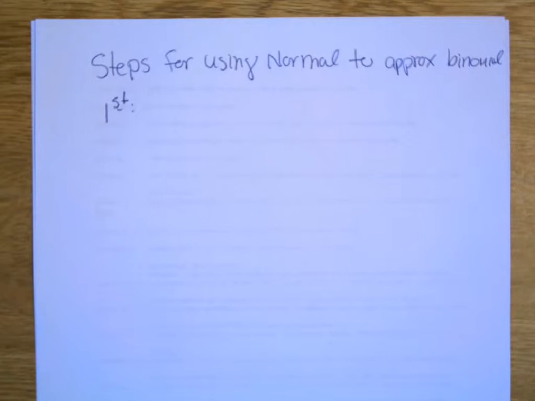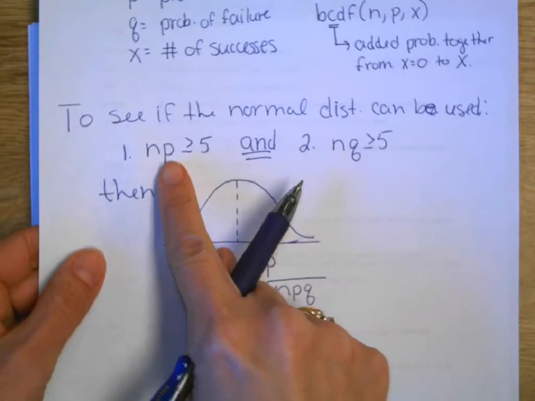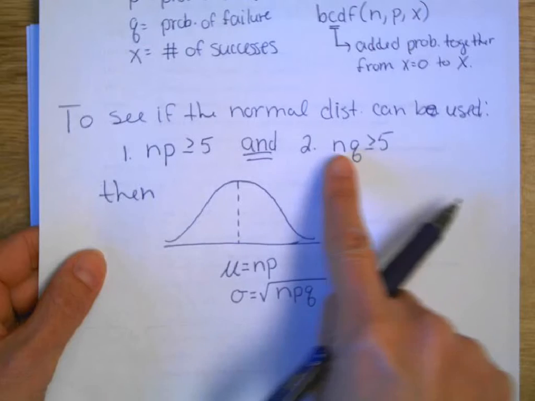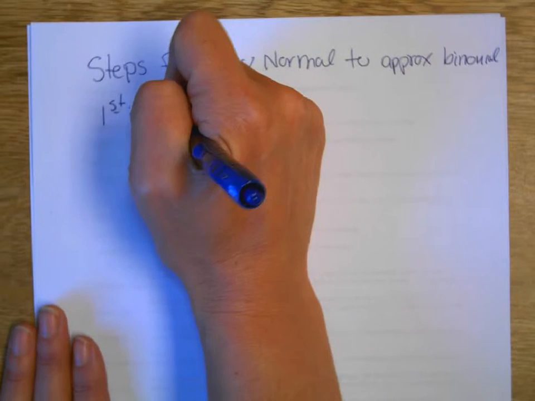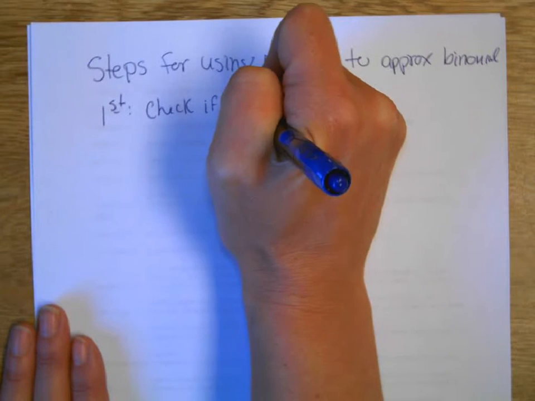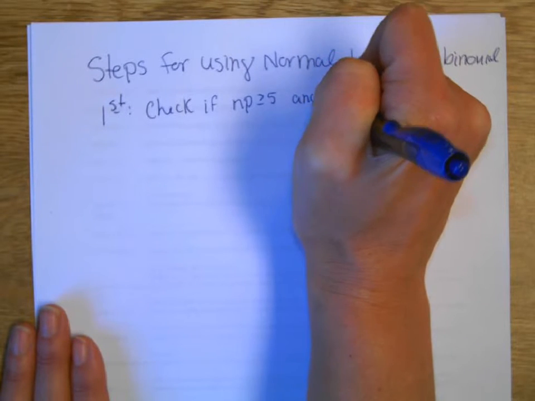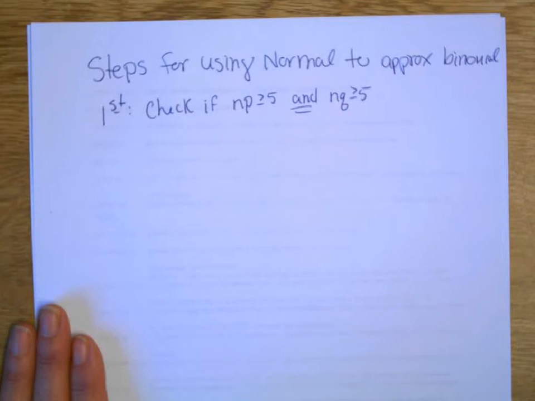you're going to go back and check to see if the sample size is big enough with this NP and NQ both being greater than or equal to 5. So first, check if NP is greater than or equal to 5 and NQ is greater than or equal to 5.